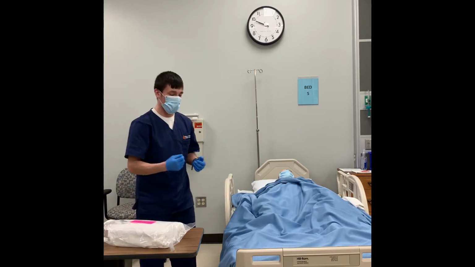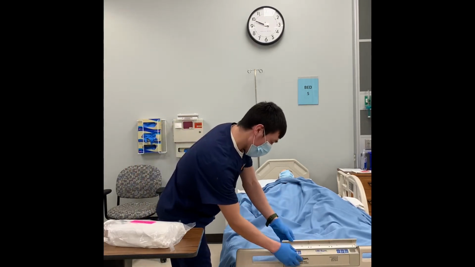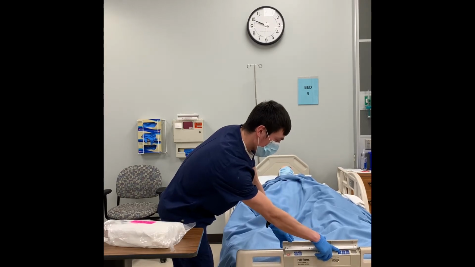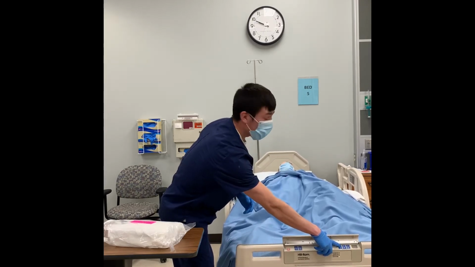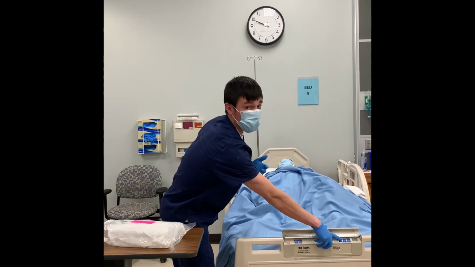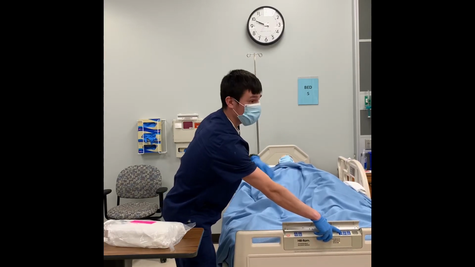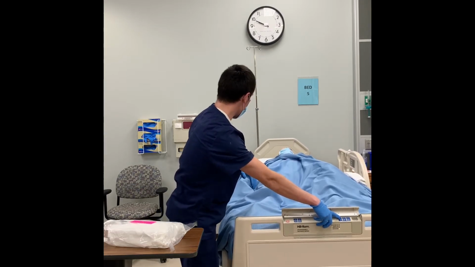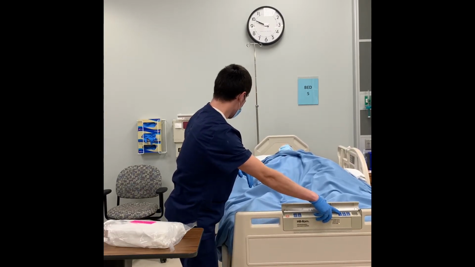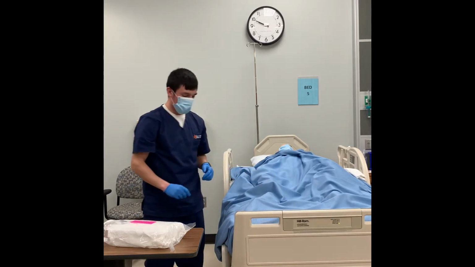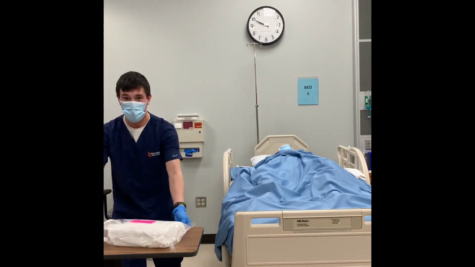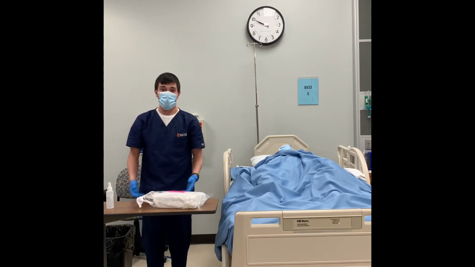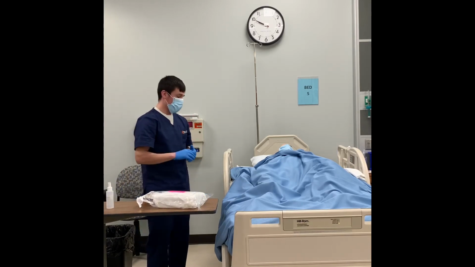So I'm going to go ahead and lift the bed. As I lift the bed, I want to make sure, again, that we're doing proper body mechanics, so I want to have an appropriate height for me. I don't want to be hunching over as I do this. All right. And then from there, I'm going to bring in my catheter kit and the tray as well.